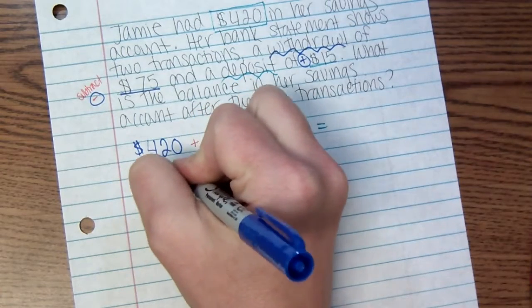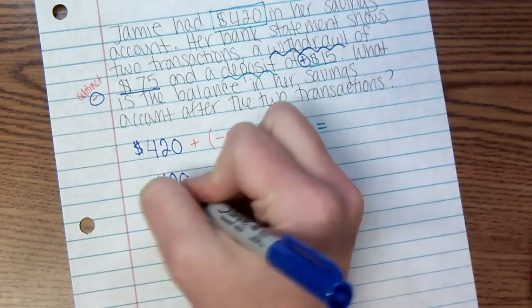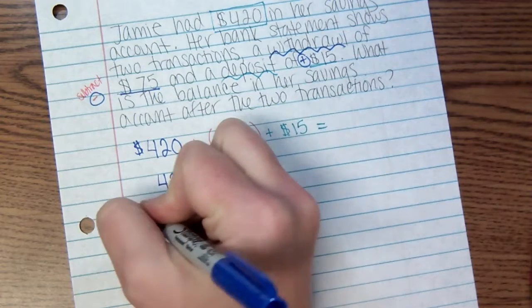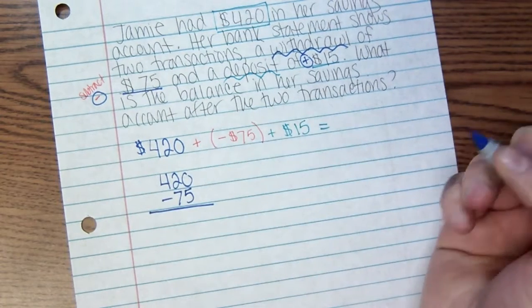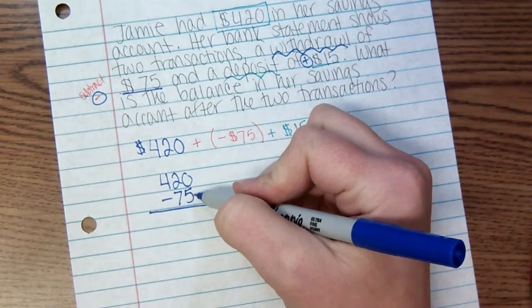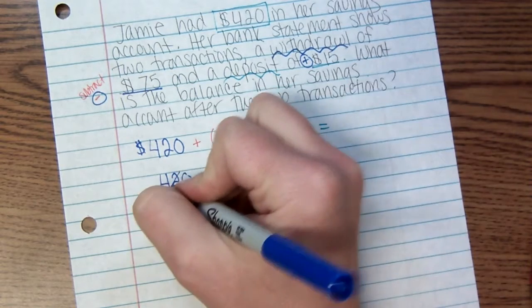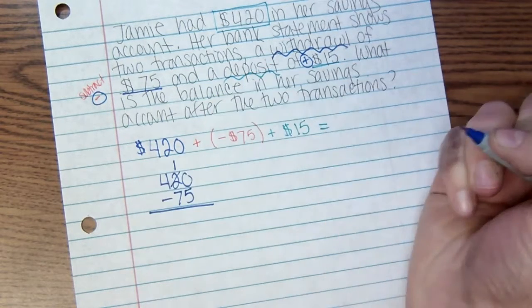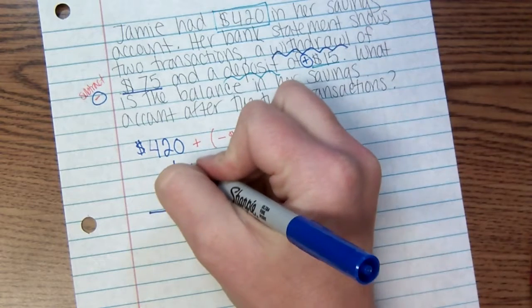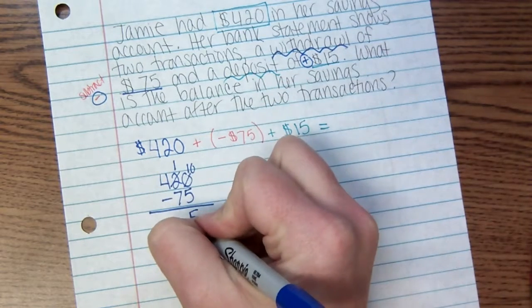So we've got $420 minus, same signs, add and keep, different signs, subtract. And you are going to have to do some borrowing, because if you've got nothing, you can't take 5 away. So I'm going to come over to my two in the tens place. I'm going to borrow 10 ones and move them over. 10 minus 5 is 5.